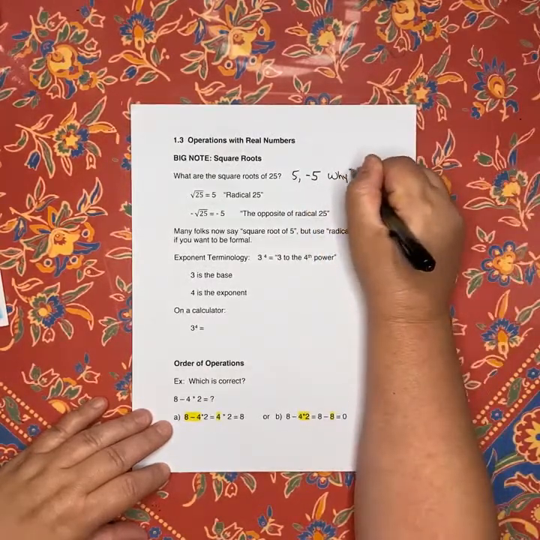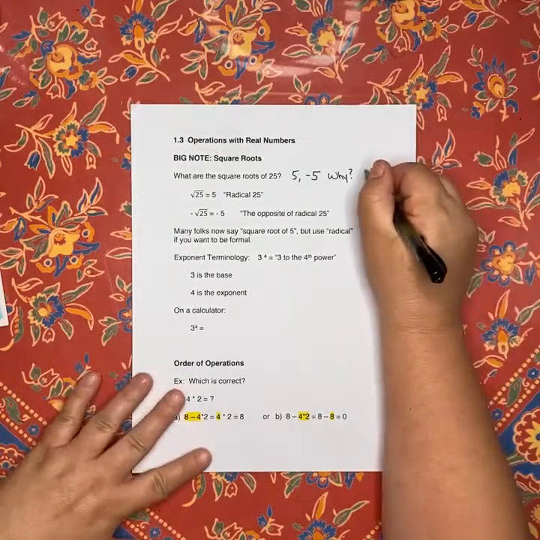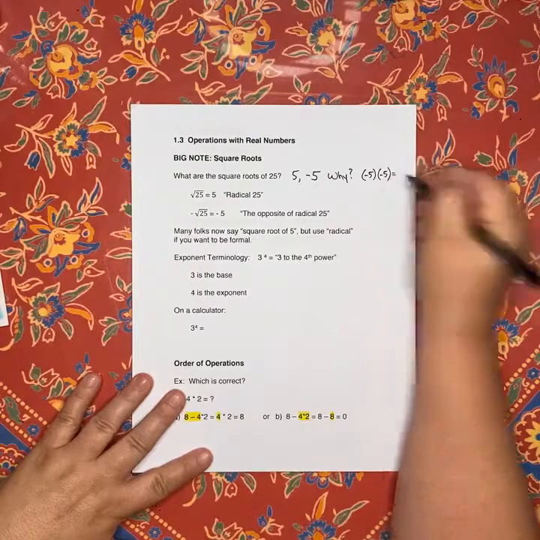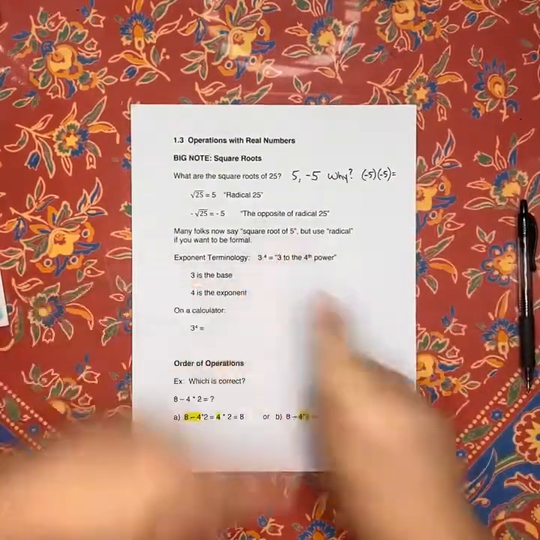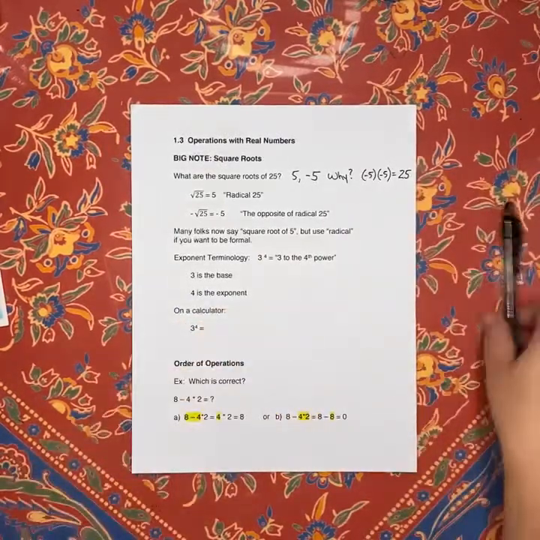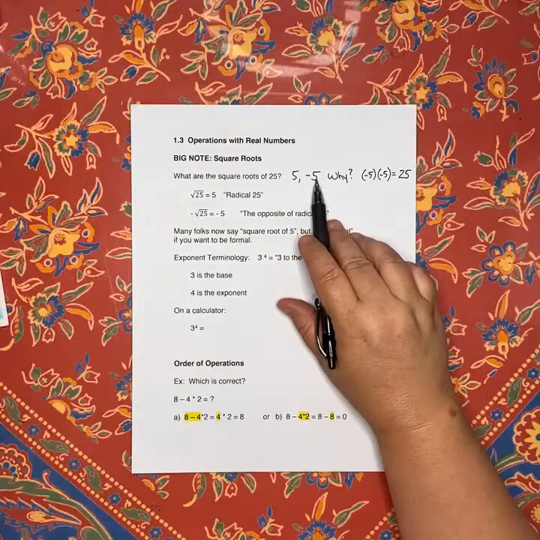And you might ask yourself, wait, why is -5? And the answer is -5 times -5 is 25. So you can split 25 into 5 times 5 or -5 times -5. So they're both square roots.